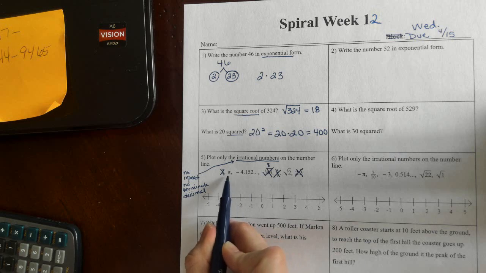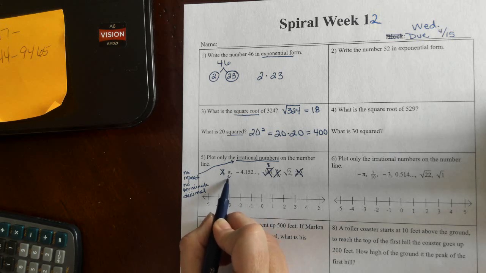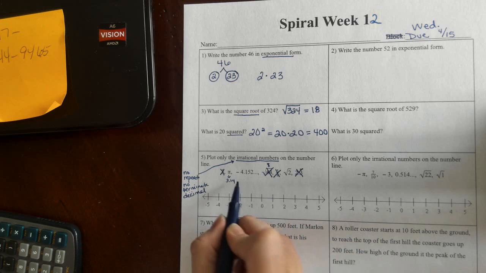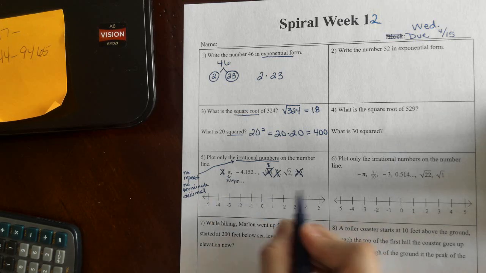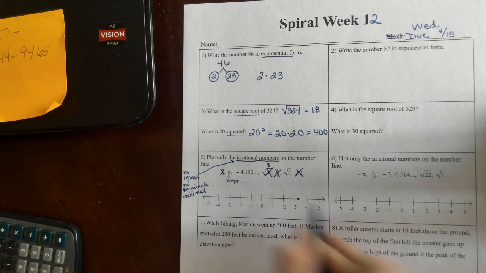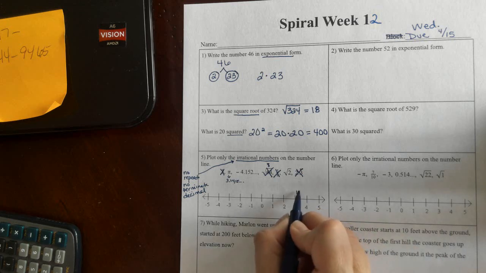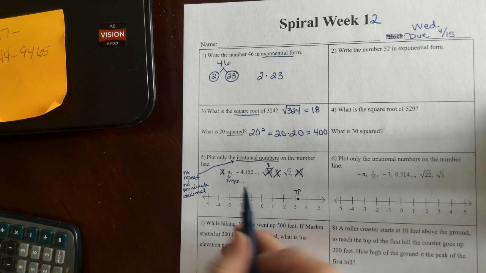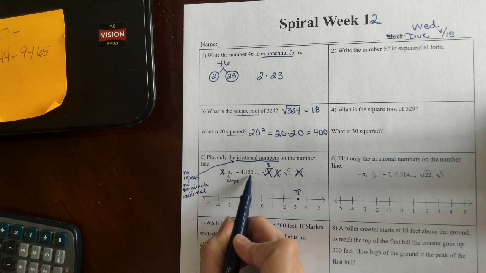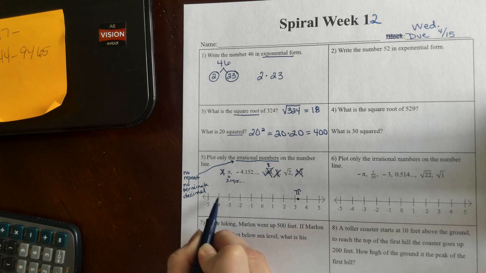Okay, so looking, pi we know equals 3.1415. 3.1415 would be about right here. So this is pi. Negative 4 and 152 thousandths, so negative 4 and a little bit past that.